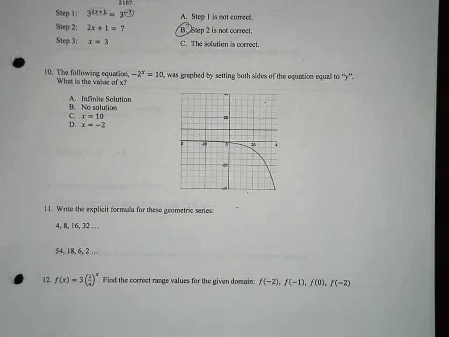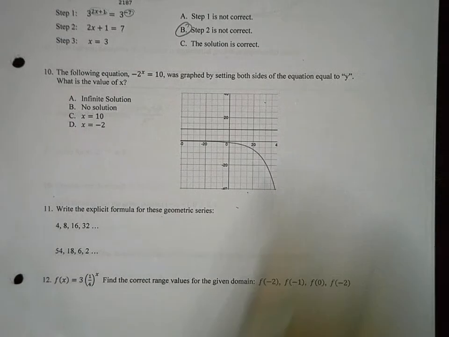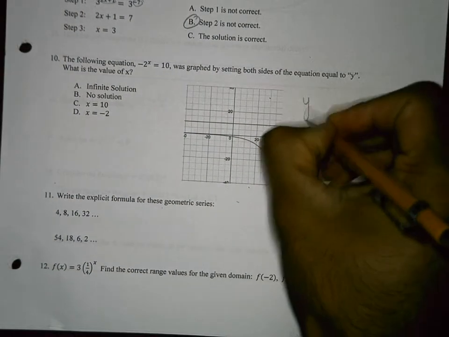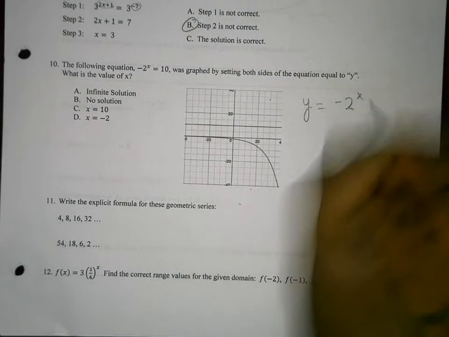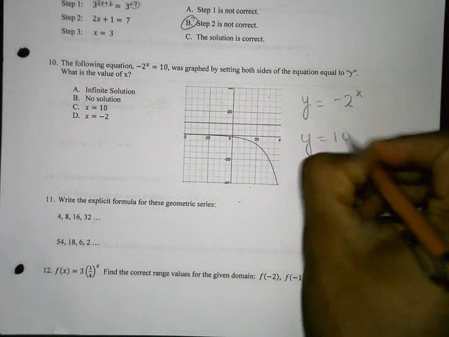Number 10, the following equation, negative 2 to the x equals 10, was graphed by setting both equations equal to y. What is the value of x? So what they did was they graphed this. Y equals negative 2 to the x, and y equals 10.